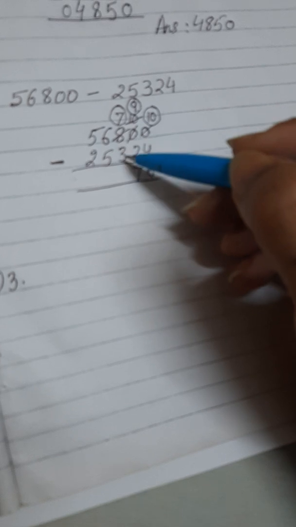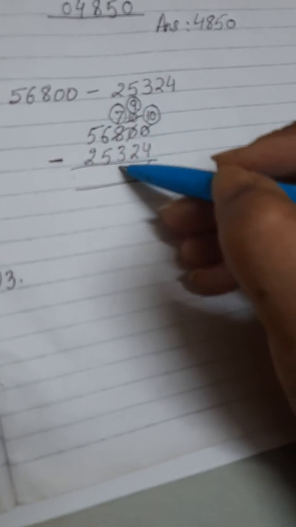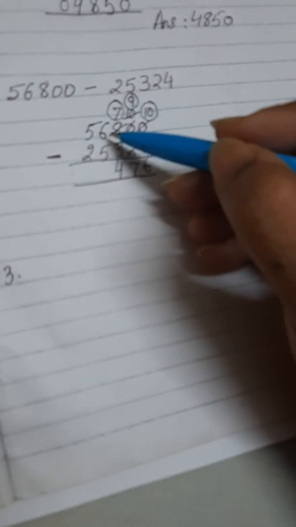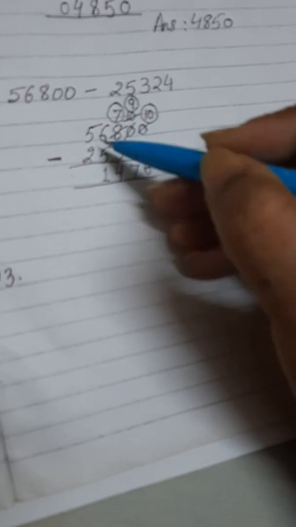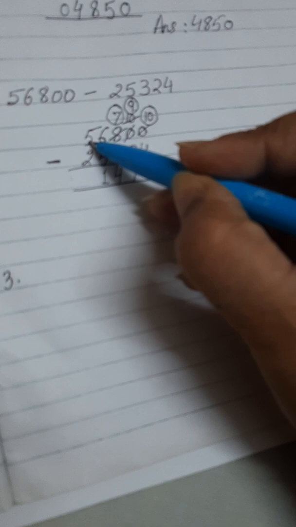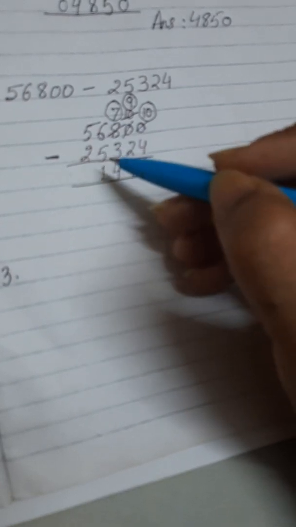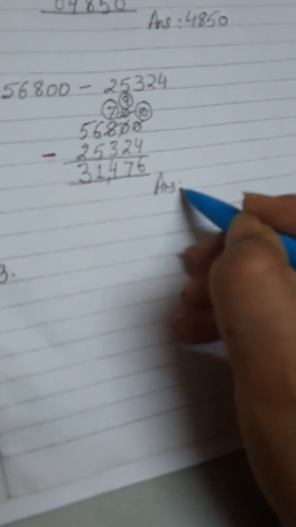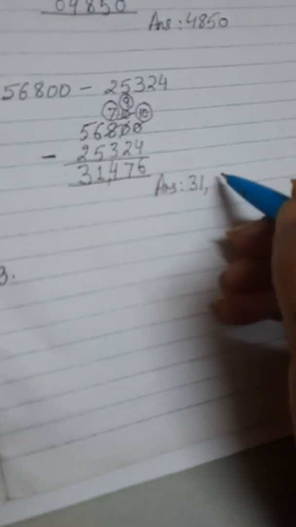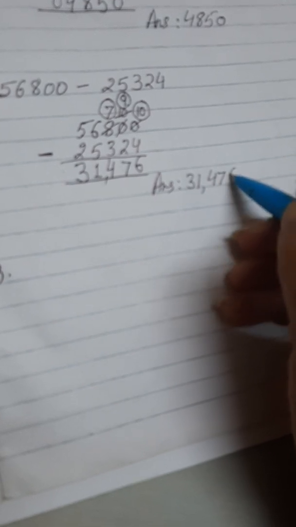So 7 hundreds minus 300 will give us 4 hundreds. 6 minus 5 is 1,000, and 5 ten-thousands minus 2 will give us 3 ten-thousands, and our answer will be 31,476.